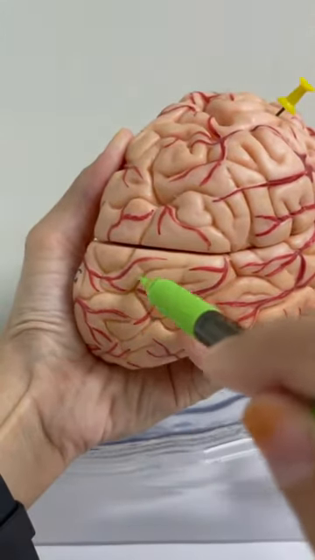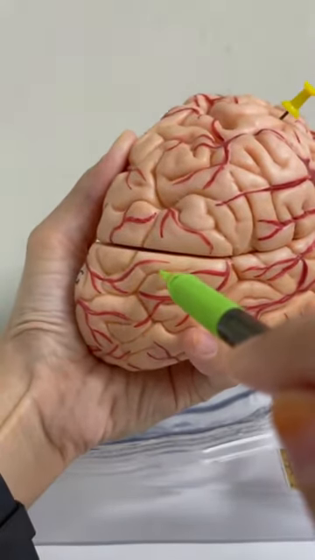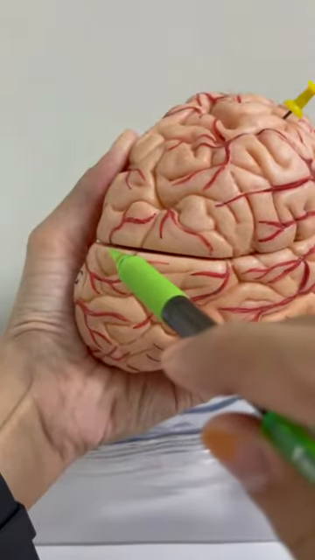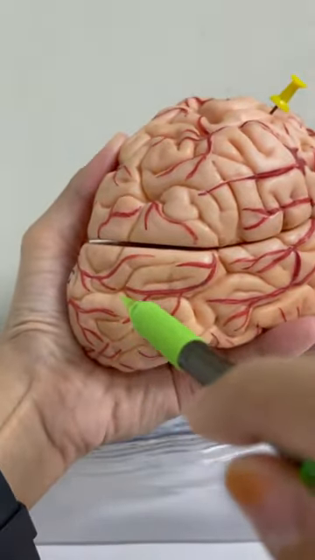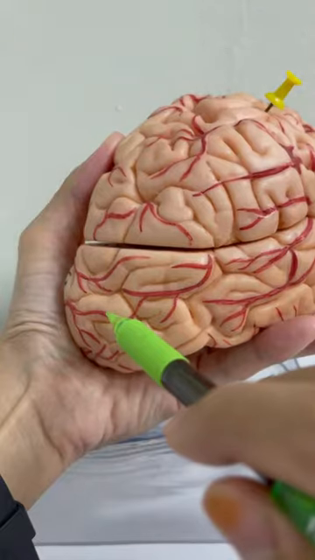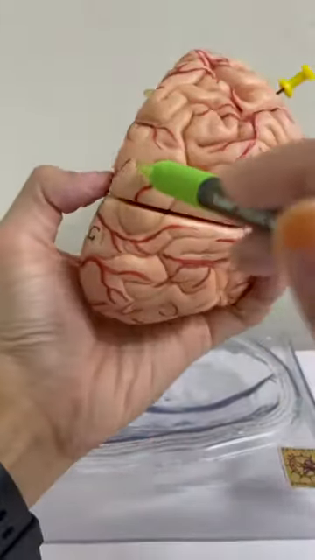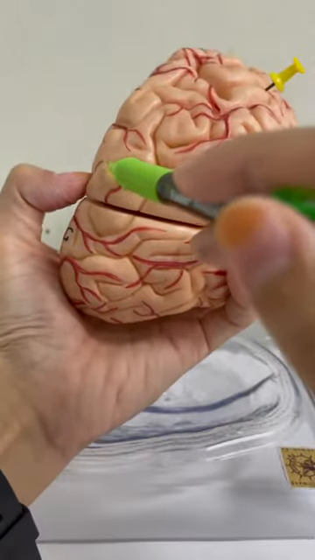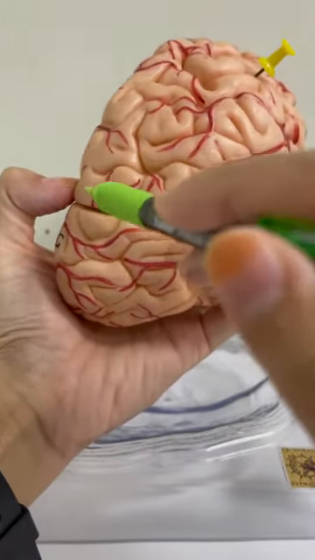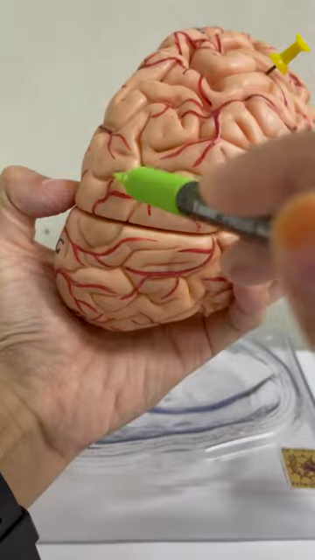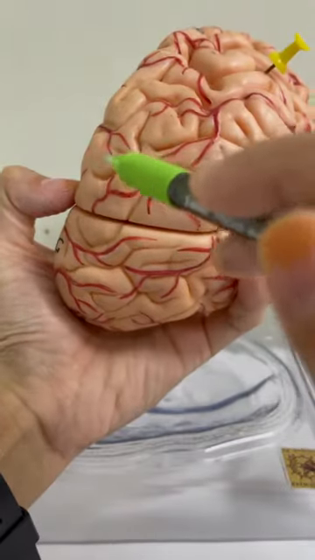So lateral occipital sulcus divides the occipital pole into superior occipital gyrus and inferior occipital gyrus. Since we have the parieto-occipital sulcus here, this is the arcus parieto-occipitalis.